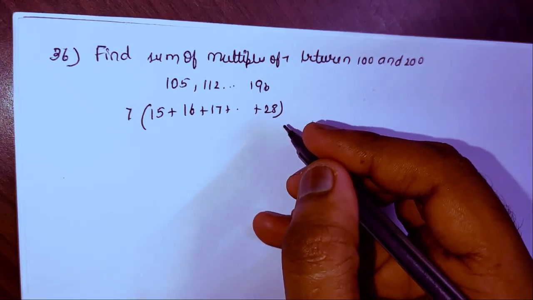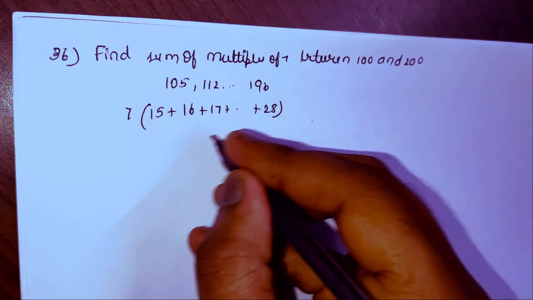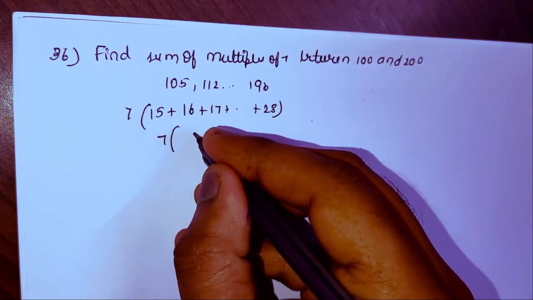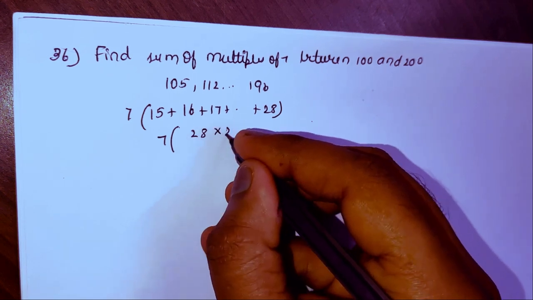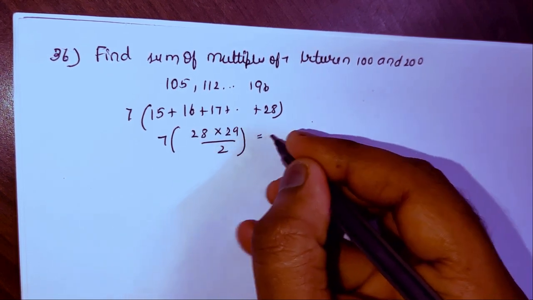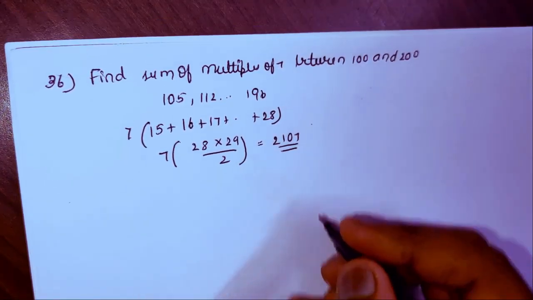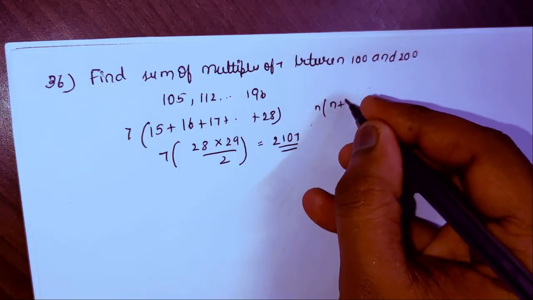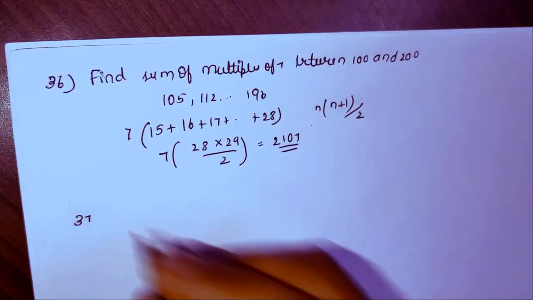We know the sum of first n natural numbers, n into (n plus 1) by 2. Apply that. 7 into 28 into (28 plus 1), that is 29, by 2. You'll get the value of 2107. Take 7 common.